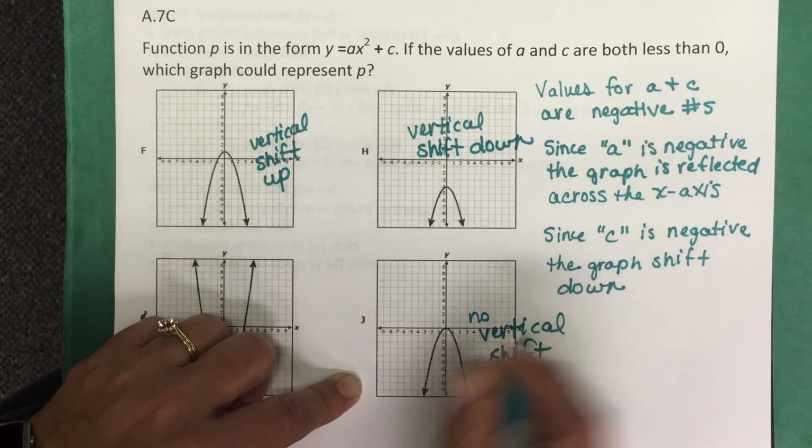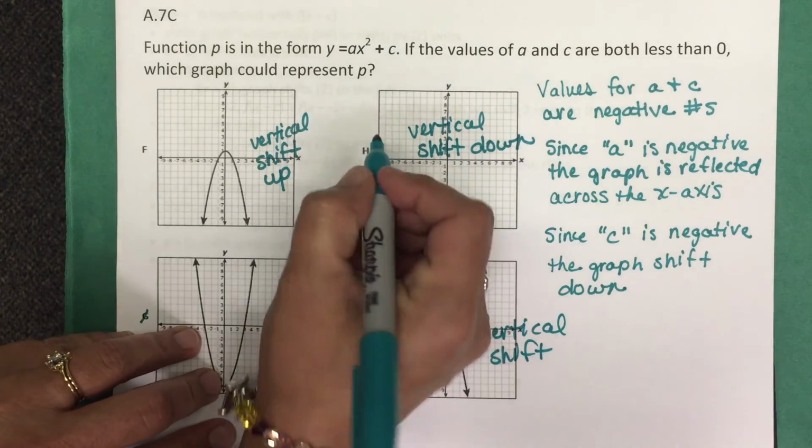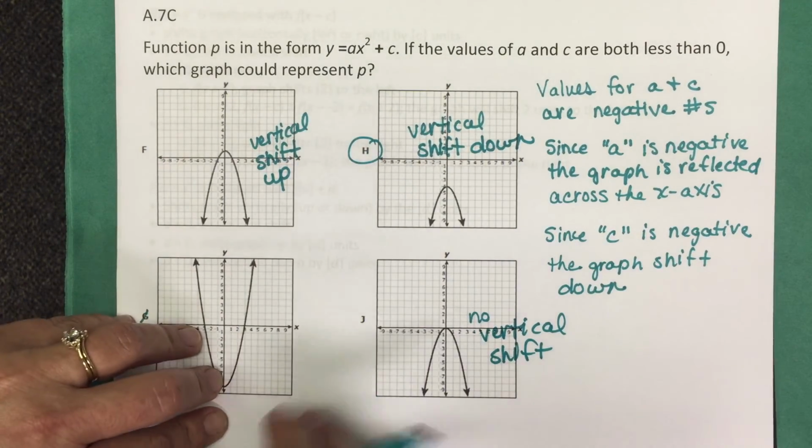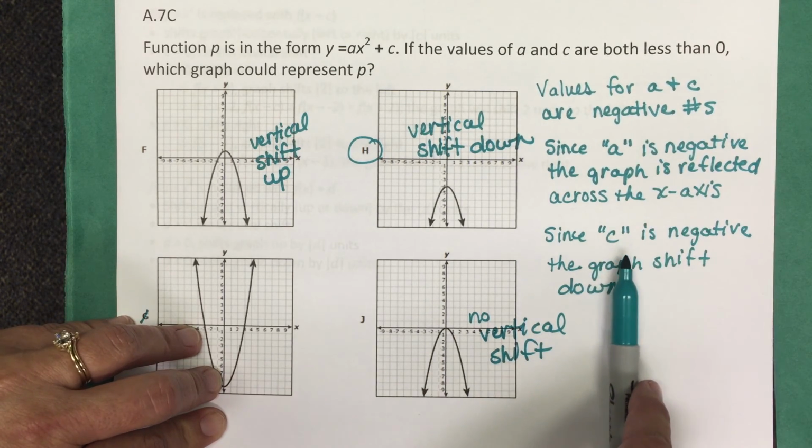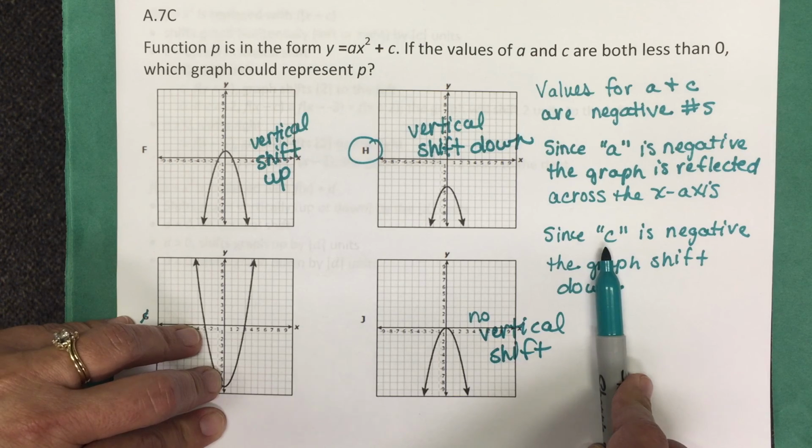So the correct answer for this problem has to be H, because it is reflected across the x-axis because the a is negative, and it is shifted down because the c is negative.